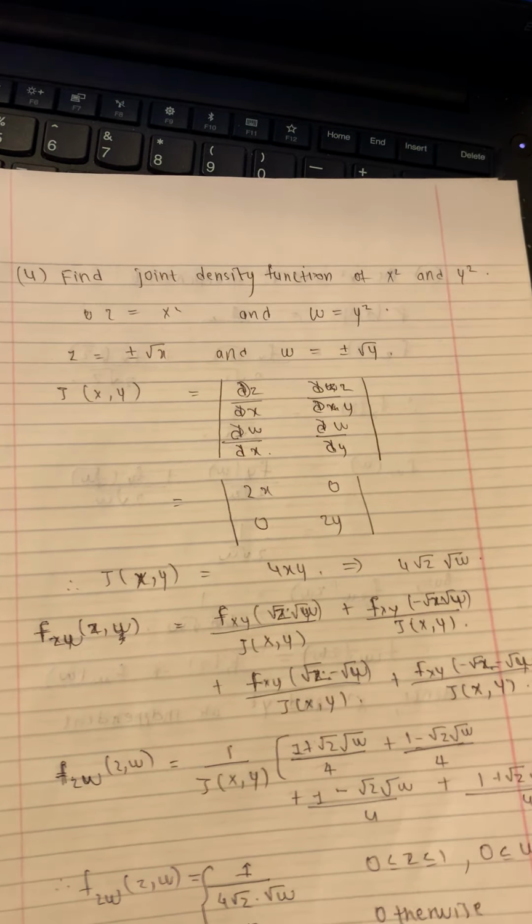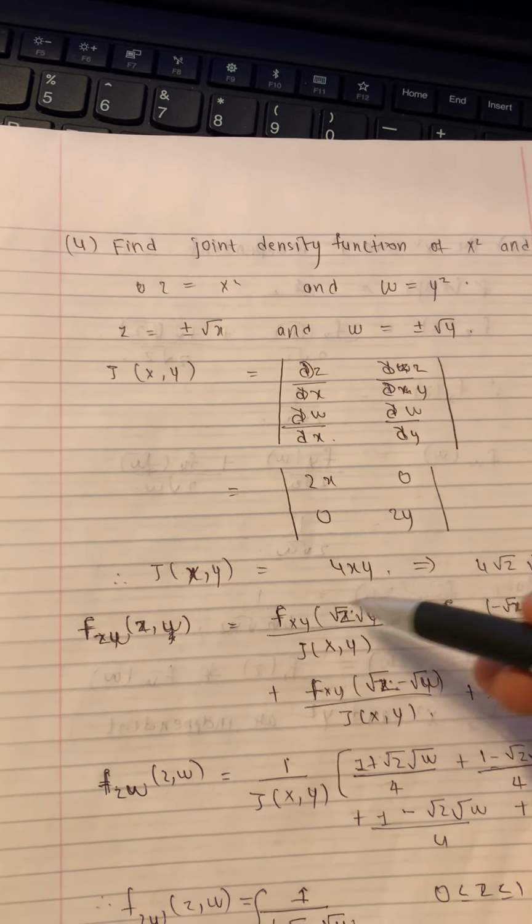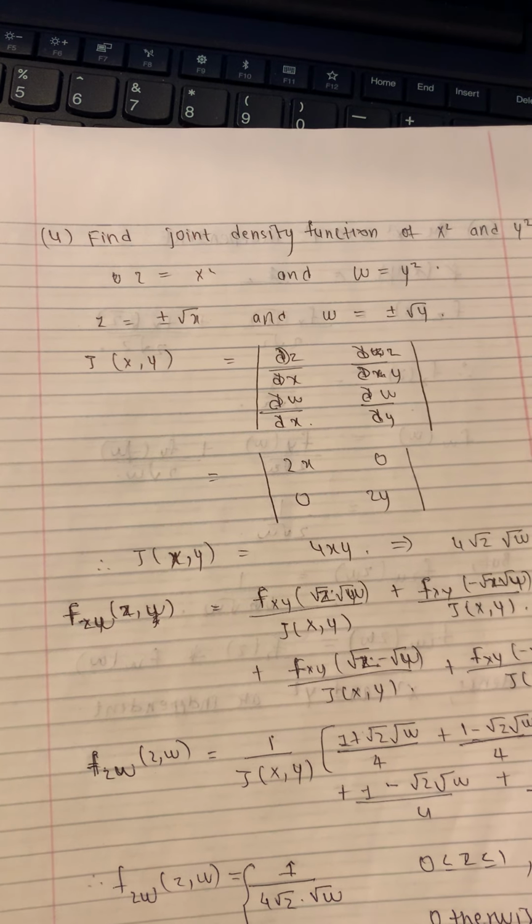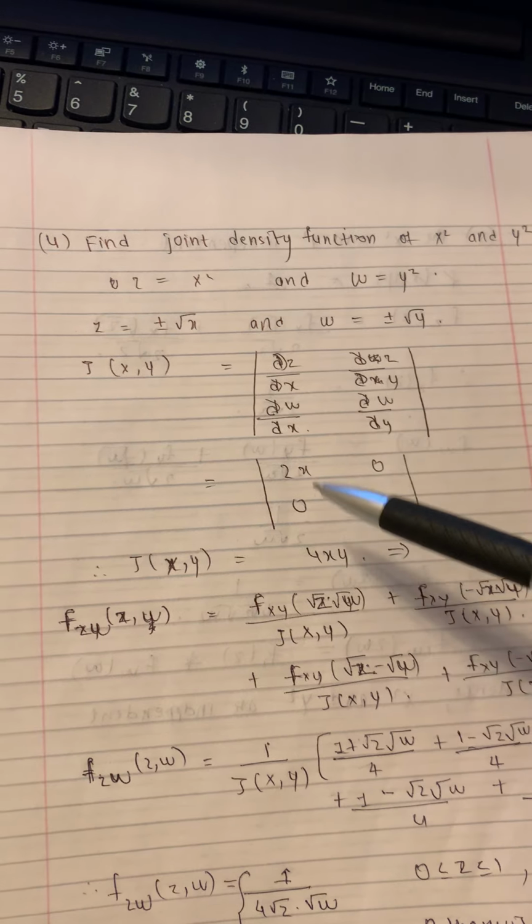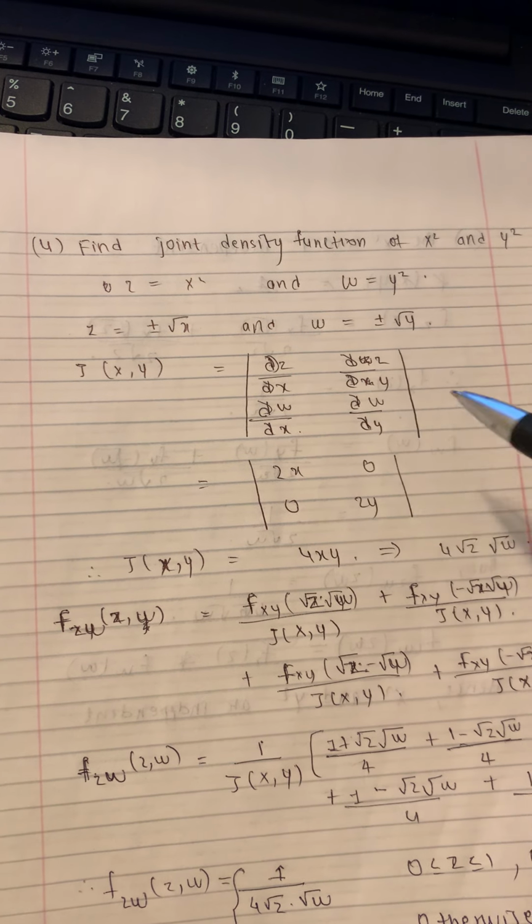So J of xy is 4xy, and x is root z and y is root w.